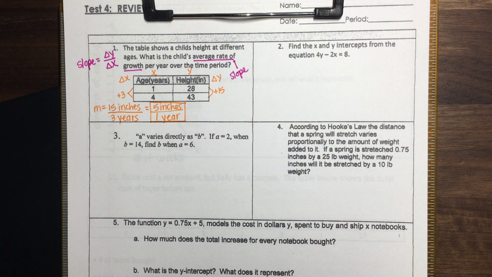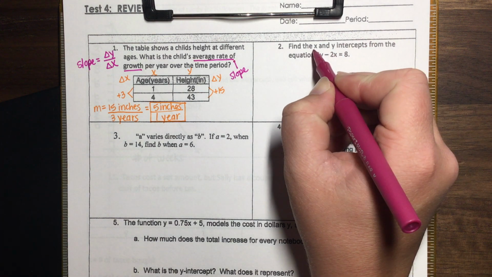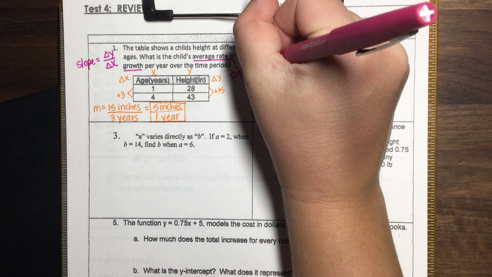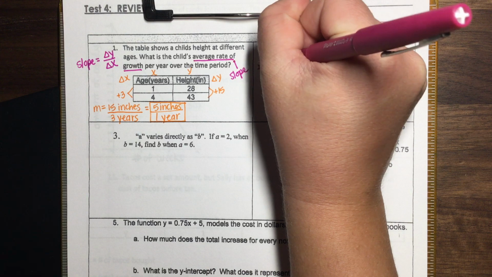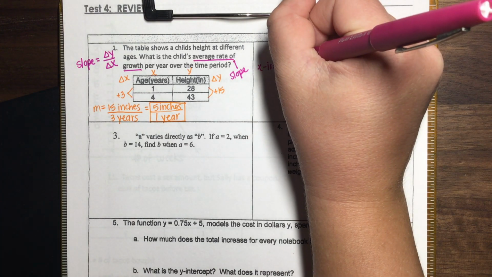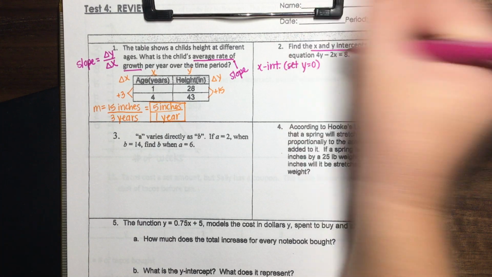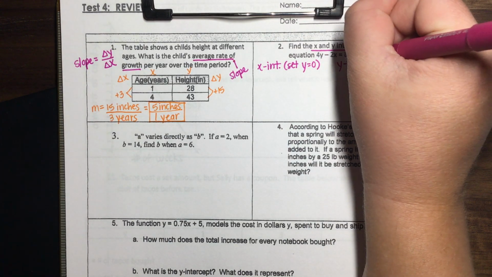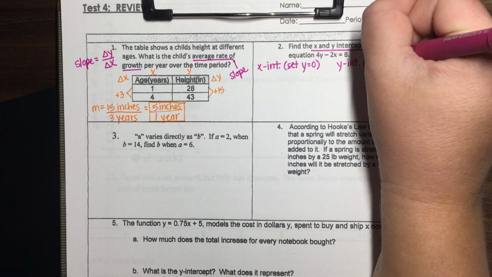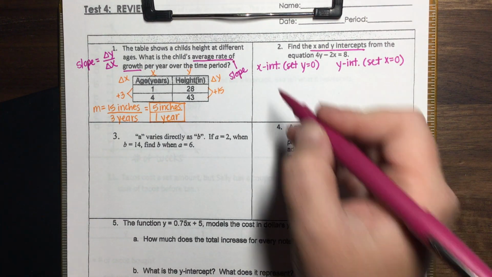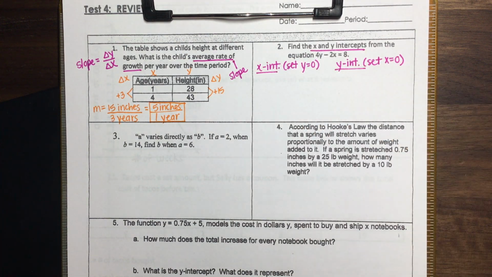All right. On number 2, it says find the x and y intercepts. All right, x and y intercepts there. So I have my x-intercept, which I know is when we set the opposite, which is y, equal to 0. And I'm also going to look for my y-intercept, which is when I'm going to set the opposite, which is x, equal to 0. All right, I'm going to solve for my x-intercept, solve for my y-intercept.